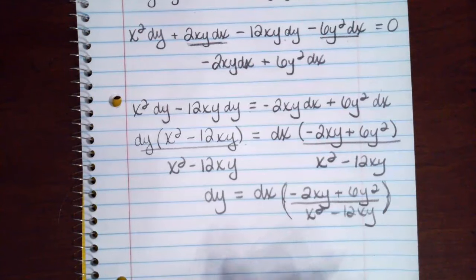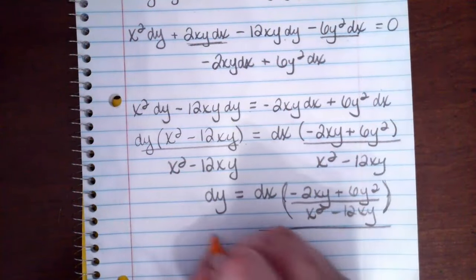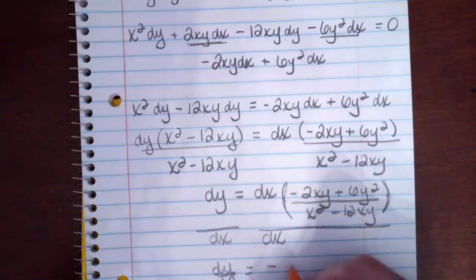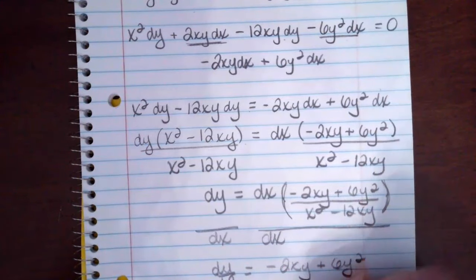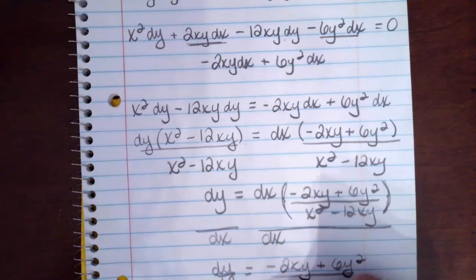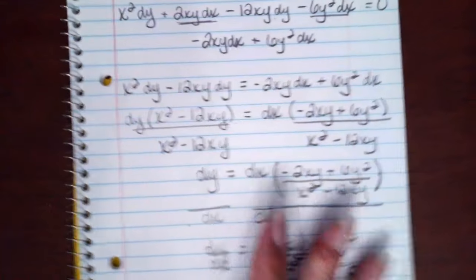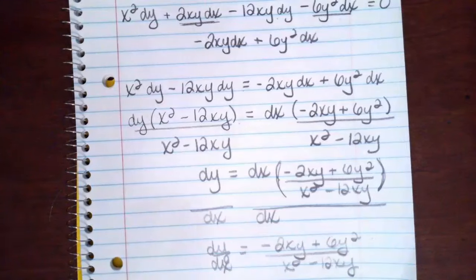What is my last step? I need to divide both sides by dx. So I'm going to divide this by dx, and I'm going to divide this by dx. So I find out that dy/dx equals negative 2xy plus 6y squared over x squared minus 12xy. And that is your final answer. There you go. That is your final answer.